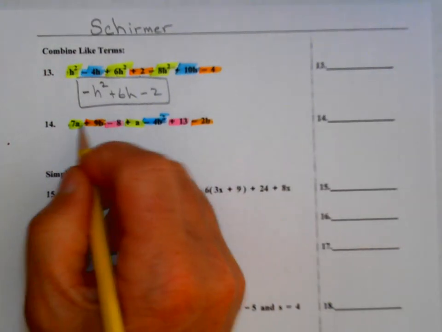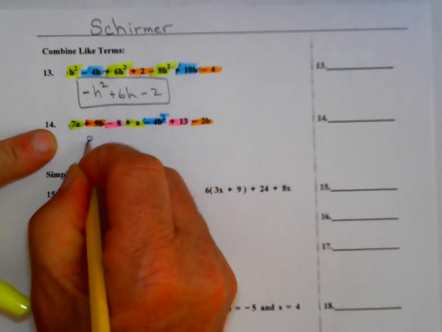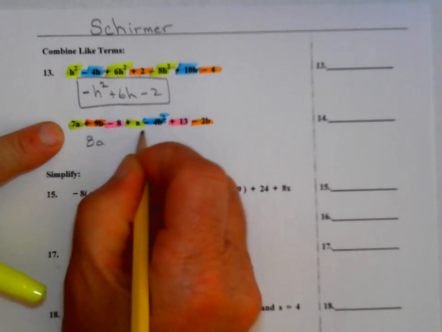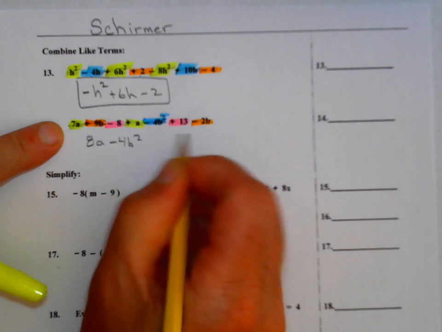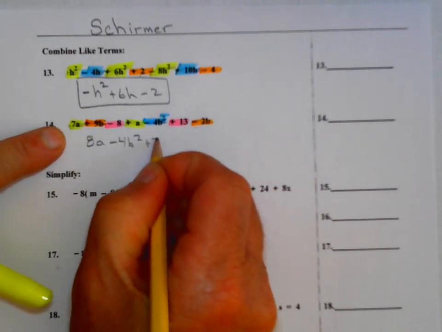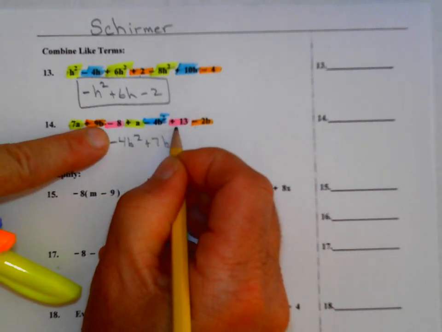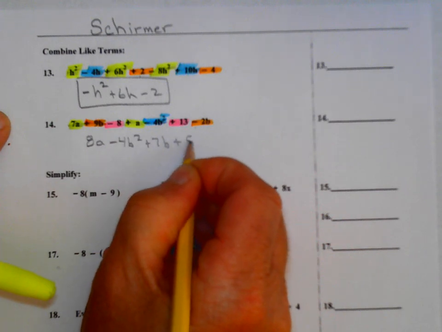Combine like terms, a comes first in the alphabet, so 7 plus 1. Then a b squared comes before b, so minus 4b squared. 9 minus 2 is 7b. Negative 8 plus 13 is 5.